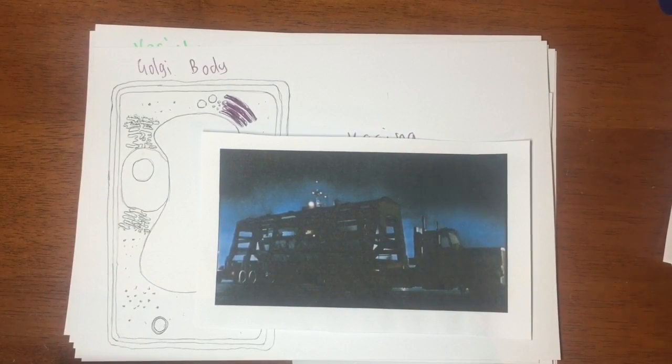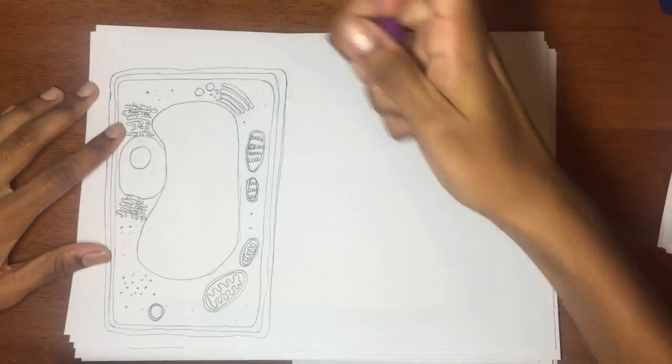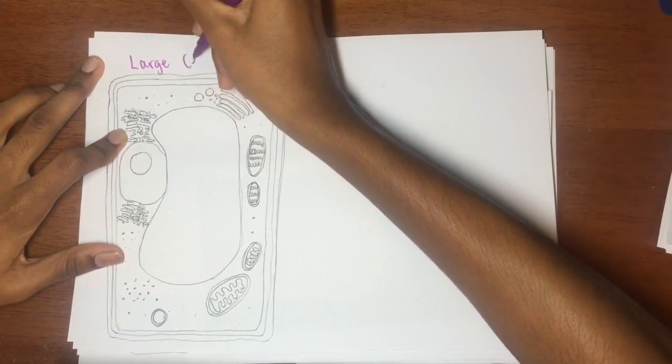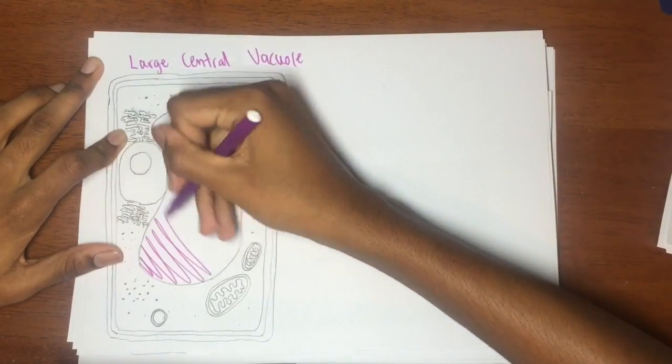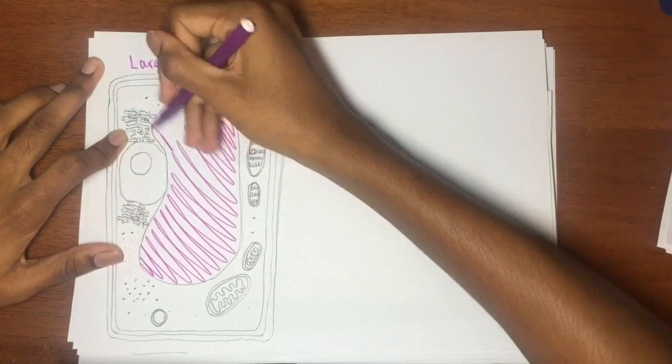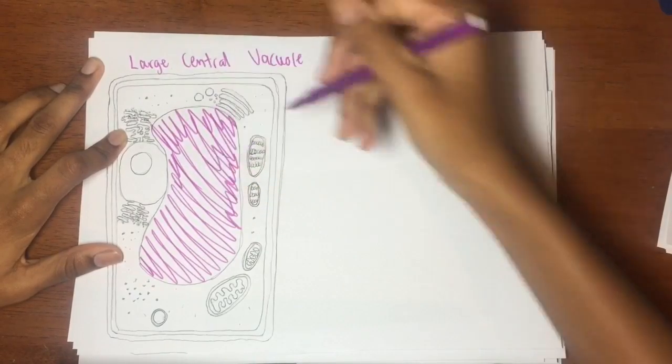The large central vacuole function is mainly for structural support, but it can be also used as storage and to store waste products. In Jurassic Park, this is like the center building. It hosts guests.